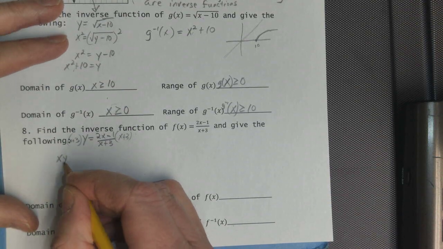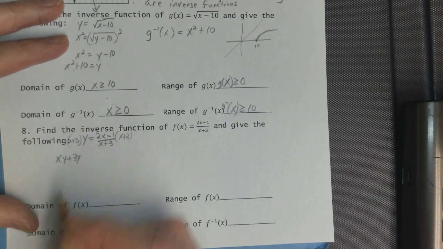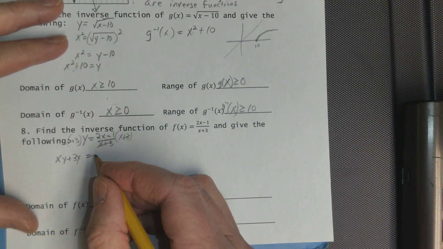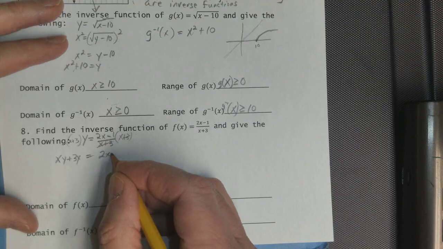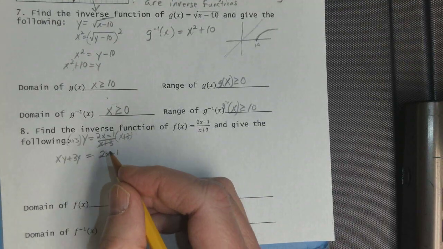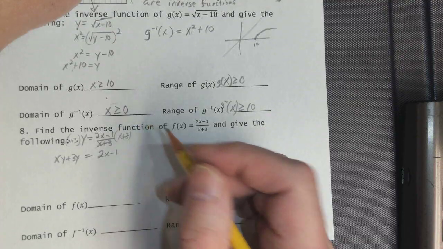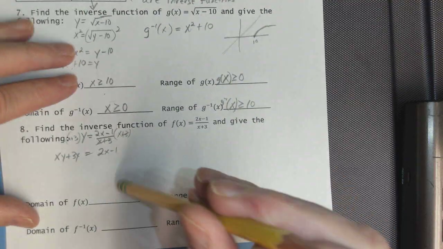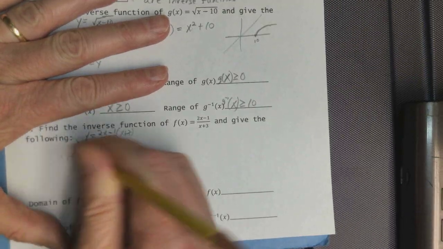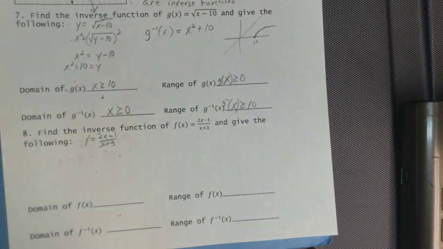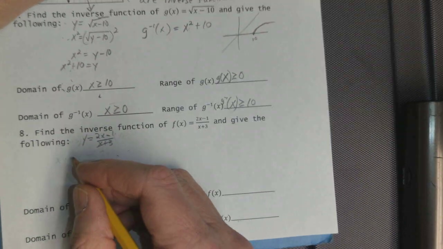And I have xy plus 3y, and that cancels, equals 2x minus 1. Okay. Alright, back up. Okay, I didn't switch them around yet. Thought this was a little too easy.